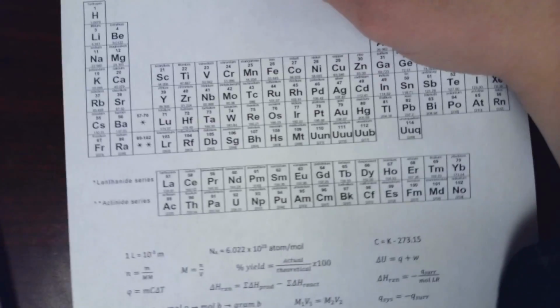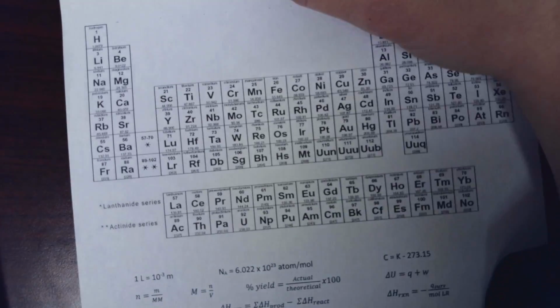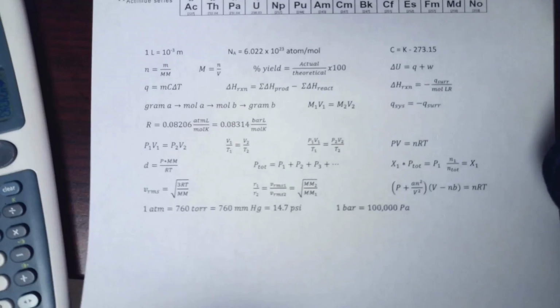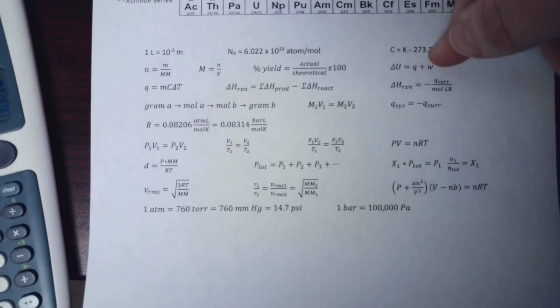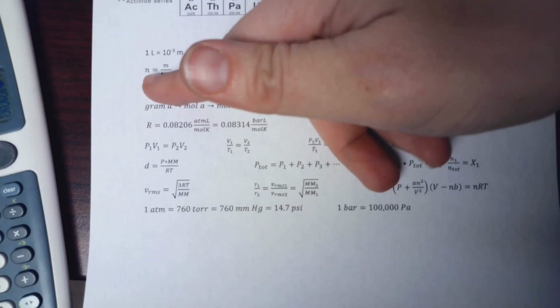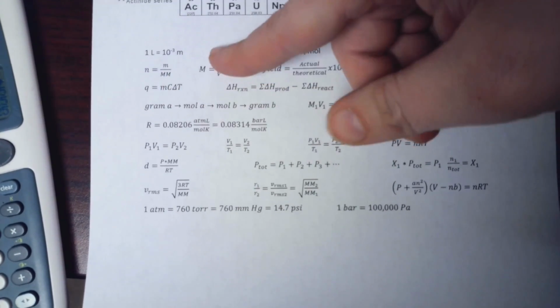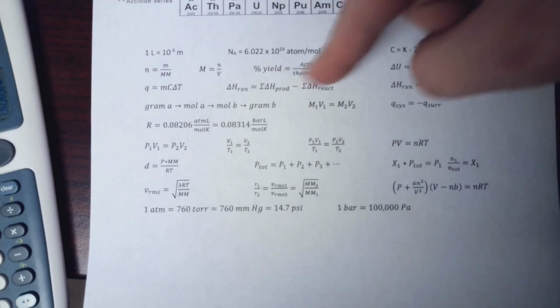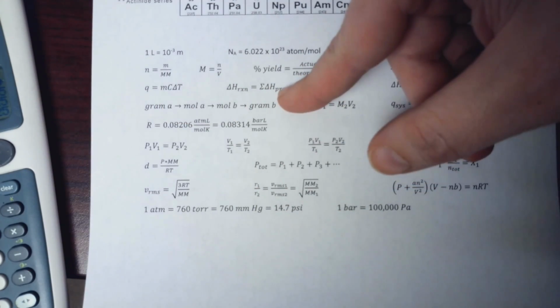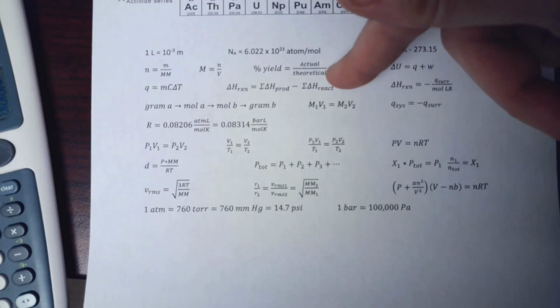look at all these useful information things. We got Avogadro's number. We got how to turn Kelvin into Celsius, Celsius to Kelvin. We got moles is mass over molar mass. Molarity is moles over volume. Percent yield. Delta U equals Q plus W. Q equals mCΔT. Delta H reaction is sum of products minus sum of reactants.